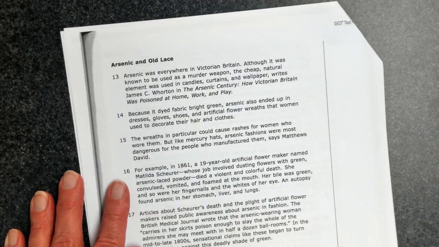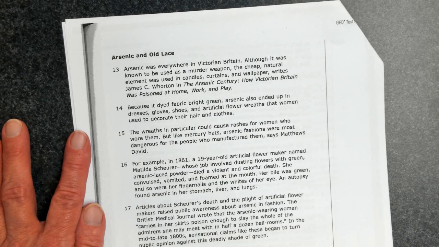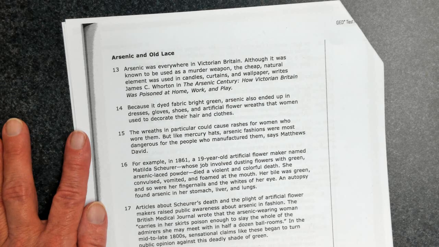Arsenic was everywhere in Victorian Britain. Although it was known to be used as a murder weapon, the cheap natural element was used in candles, curtains, and wallpaper. Writes James C. Horton in The Arsenic Century, how Victorian Britain was poisoned at home, work, and play. Because it dyed fabric bright green, arsenic also ended up in dresses, gloves, shoes, and artificial flower wreaths that women used to decorate their hair and clothes. The wreaths in particular could cause rashes for women who wore them.